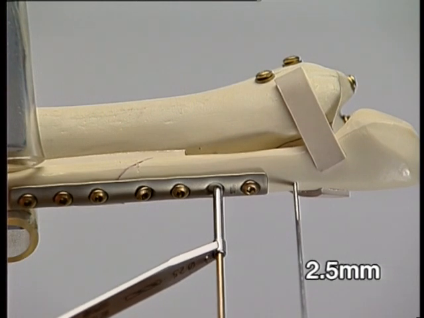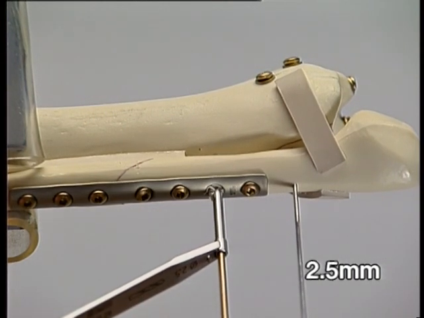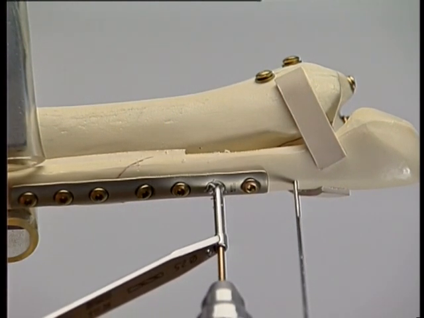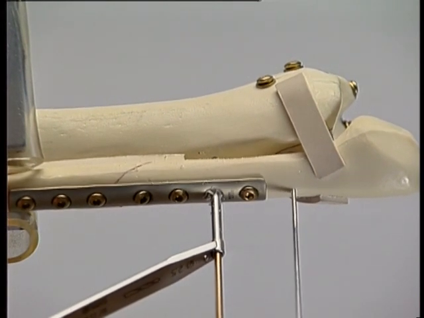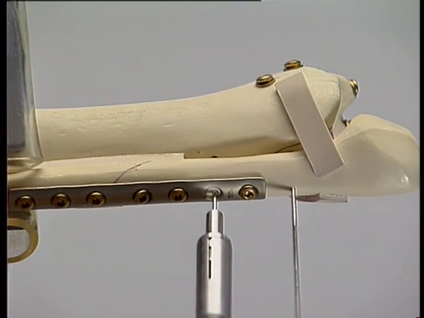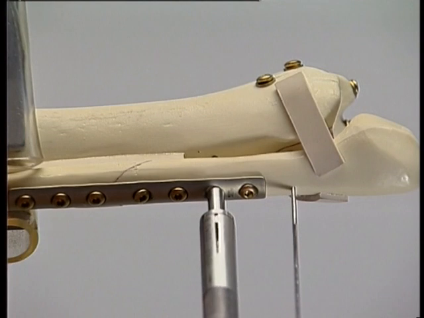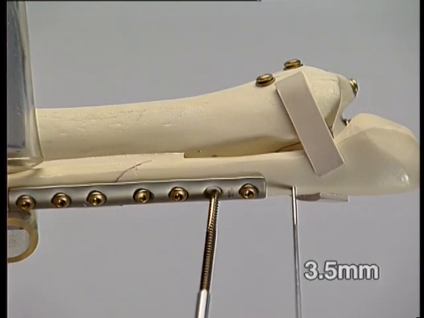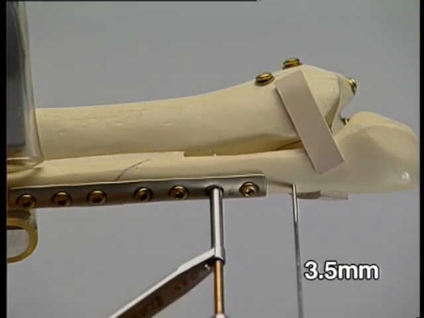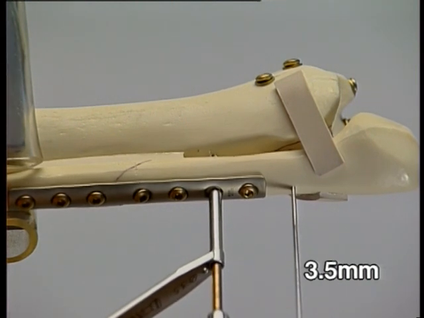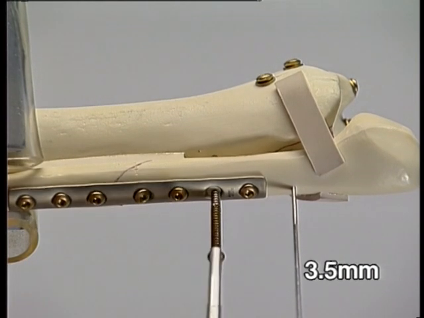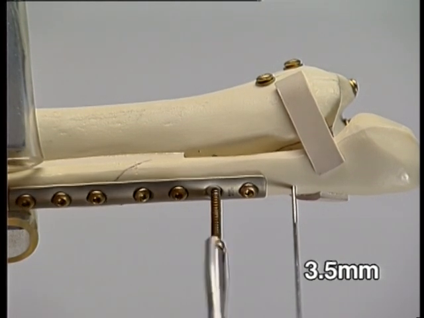The 3 cortices are now drilled with the 2.5 mm drill bit and the appropriate drill sleeve. The length is measured. A screw of about 36 millimeters will generally be long enough. The 3 cortices are tapped with the 3.5 mm tap and sleeve. A 3.5 mm Cortex screw is inserted as a positioning screw.